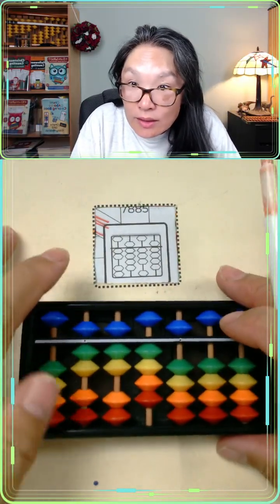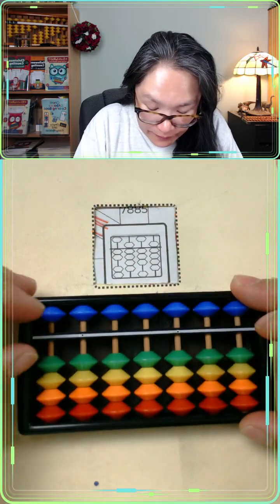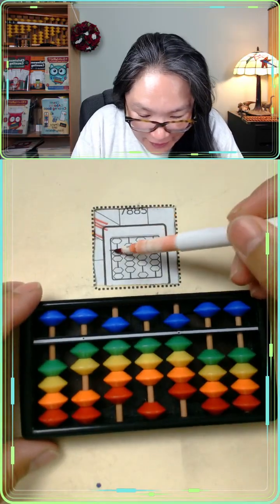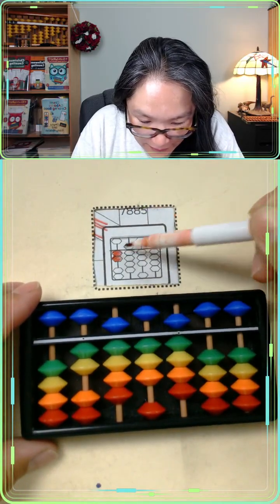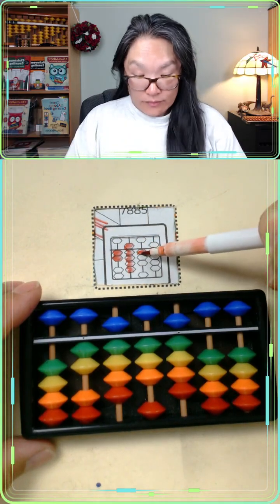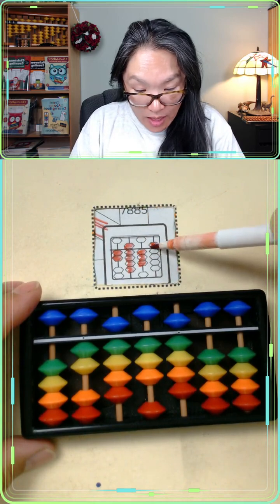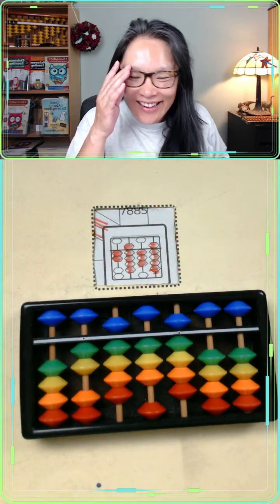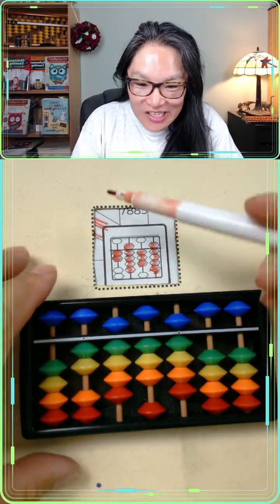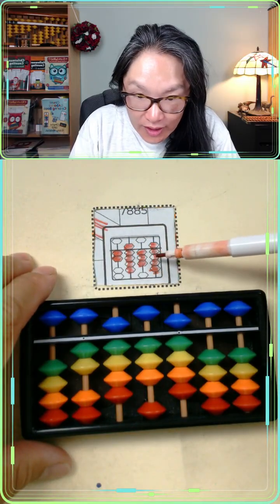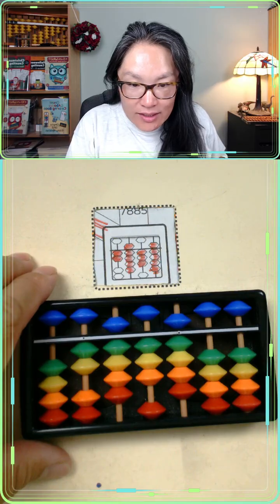What is our next number? We have this, and that. There we go. So we have our thousands, hundreds, tens, and ones. What number do we think that is? Well done, Austin. 2,939.